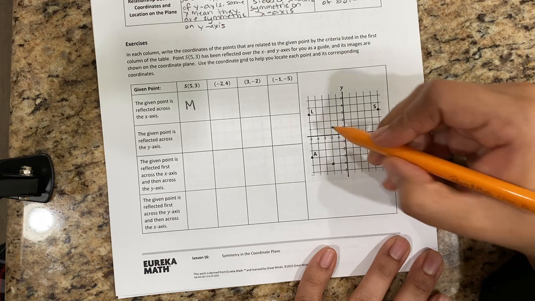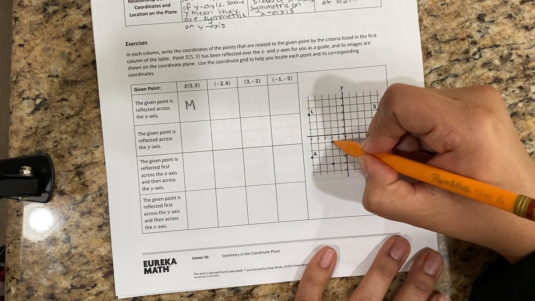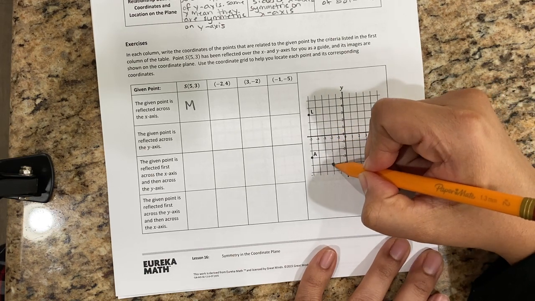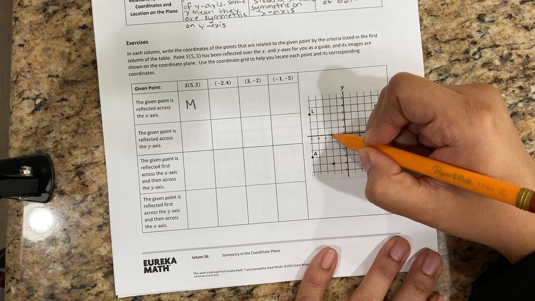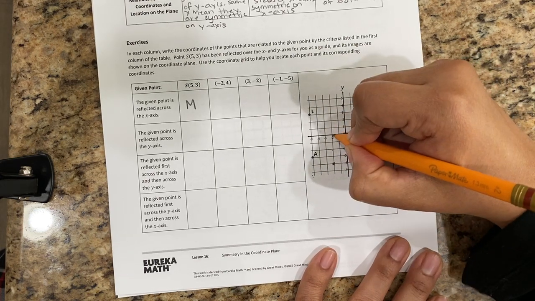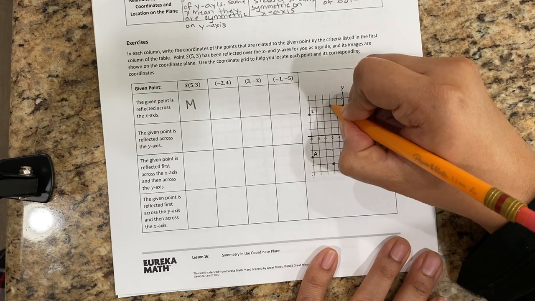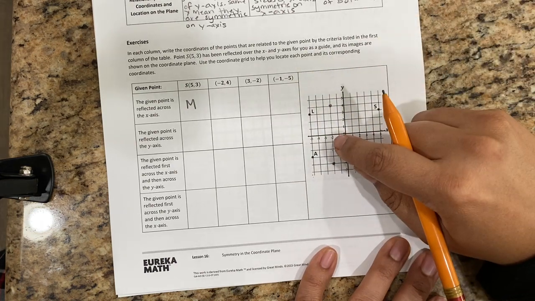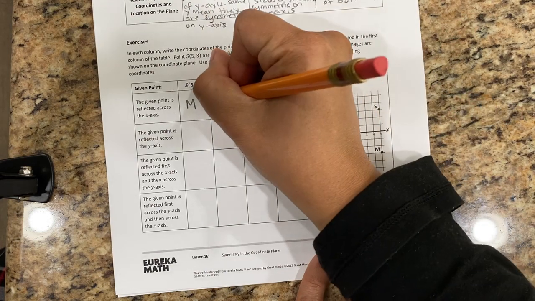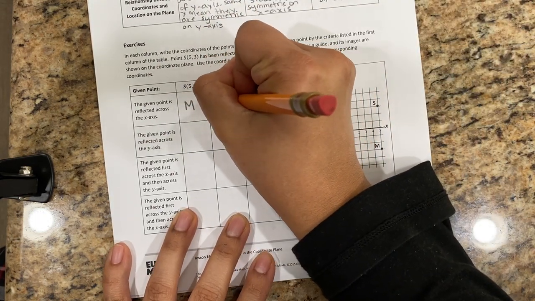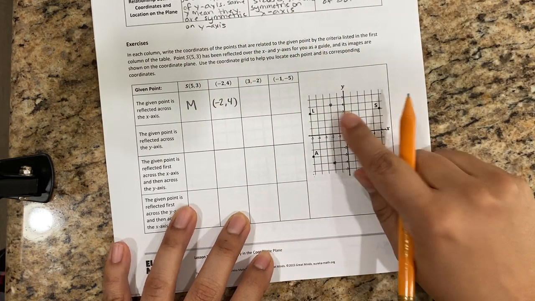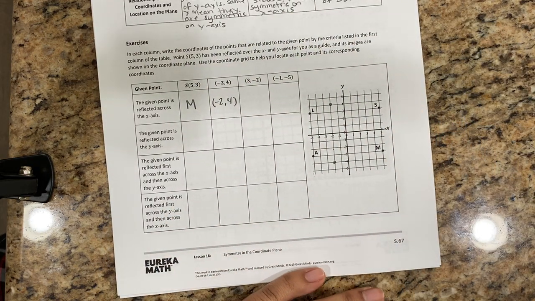Well, this point here goes 1, 2, 3, 4 points below the x-axis. So we need to look for the point that's reflected 4 points up. So that's 1, 2, 3, 4. So that would be (-2, 4), the point reflected across the x-axis.